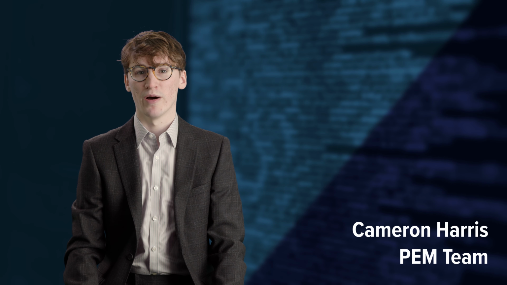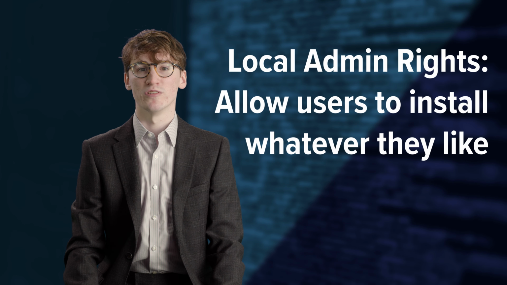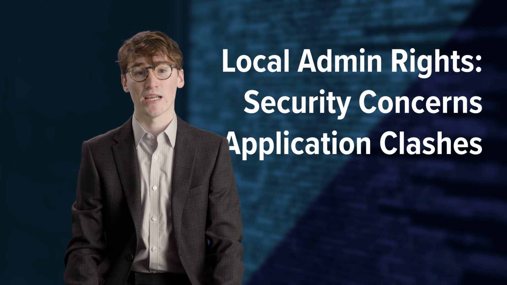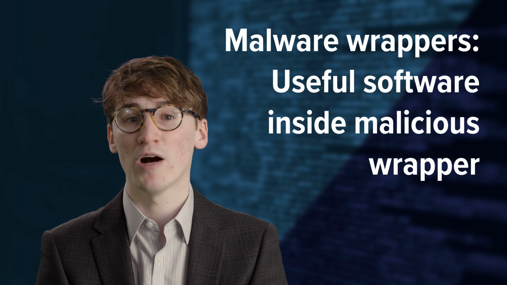Managing a population of Microsoft Windows systems can be difficult if too many users have local admin rights. These allow them to install or change whatever they like, which may cause security concerns or clash with other applications. Fooling the user to install malware can take many forms. Phishing the user via an email is still unfortunately very effective. Useful software with malware wrappers is all over the internet.